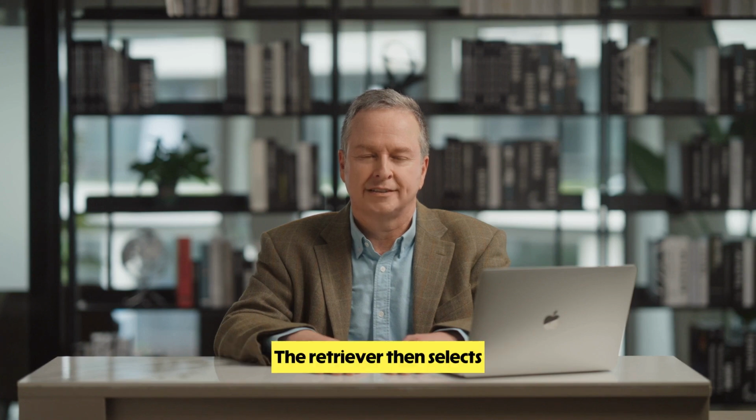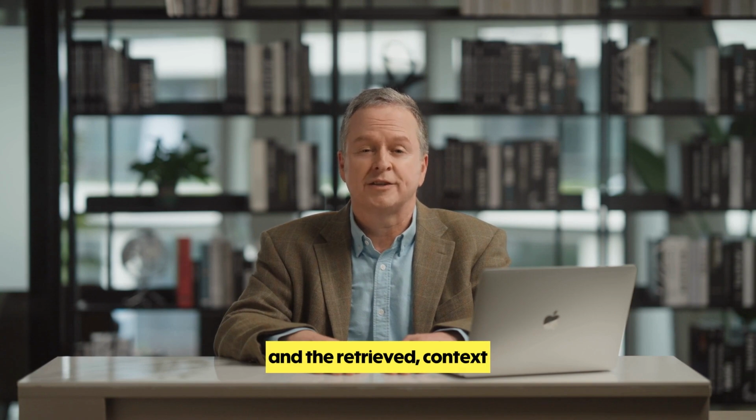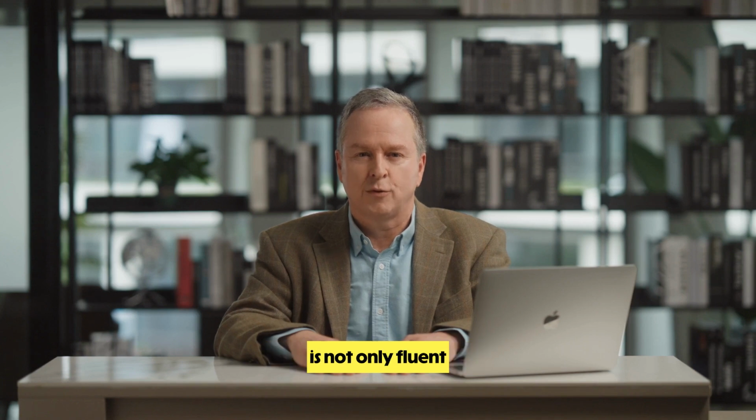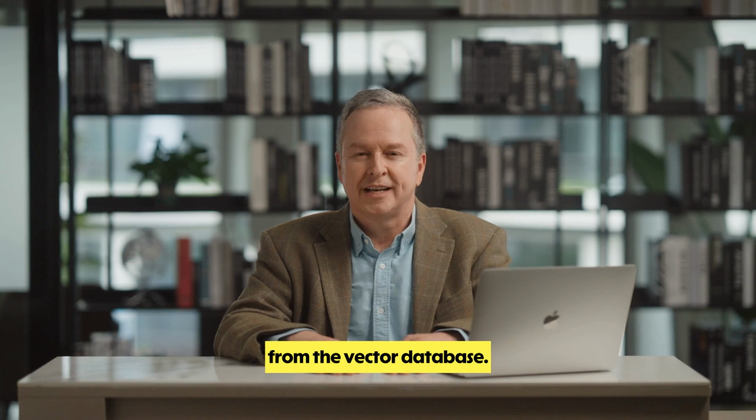The retriever then selects the most relevant passages or snippets and passes them to the large language model. Finally, the LLM receives both the original question and the retrieved context-rich information. By referencing this fresh, specific content, the LLM generates a response that is not only fluent and coherent, but also grounded in real and up-to-date knowledge from the vector database.